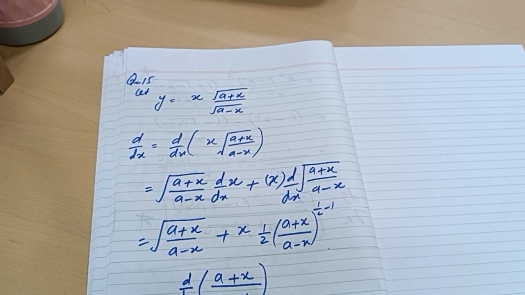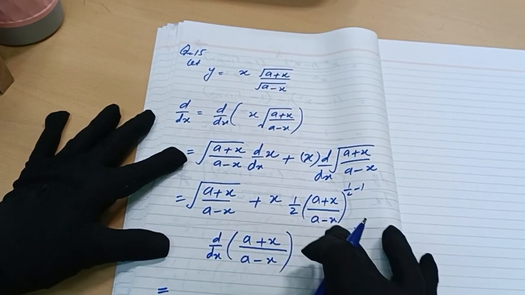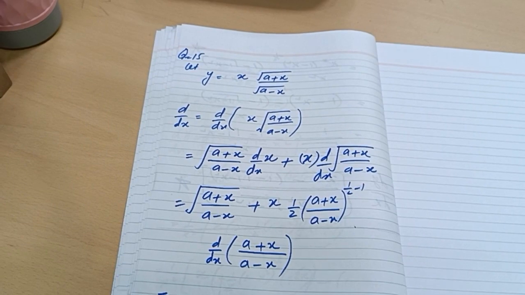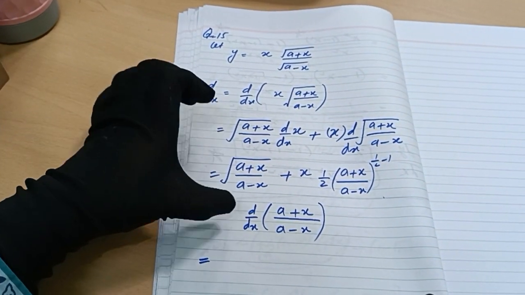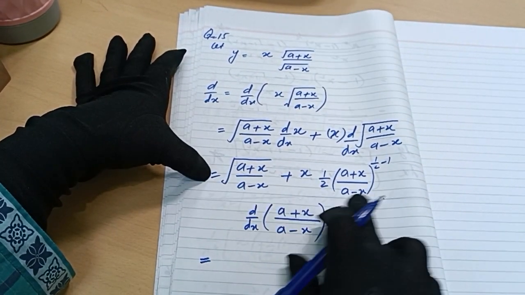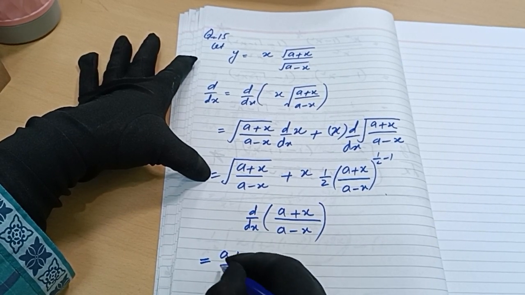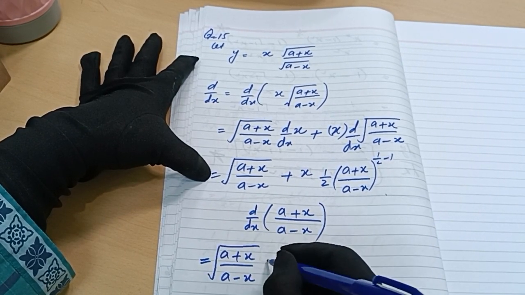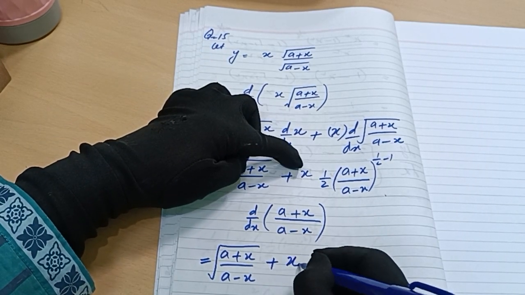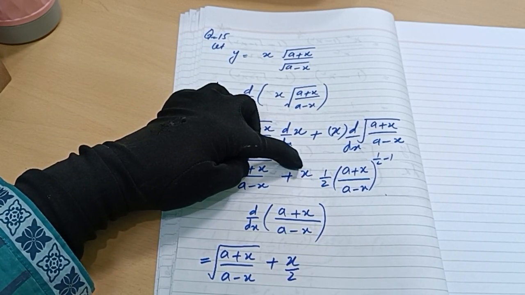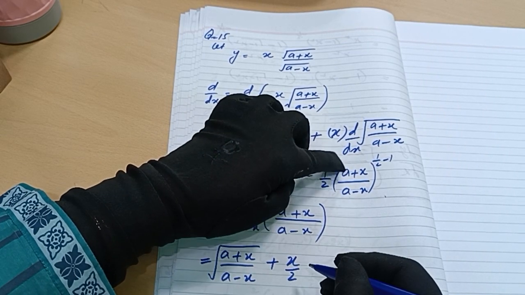Equal sign. This is a single step. Be careful when you are writing the steps. Don't put the equal sign here; the equal sign is here. This is a single step. So a plus x over a minus x going as it is, plus x by 2 and its power.